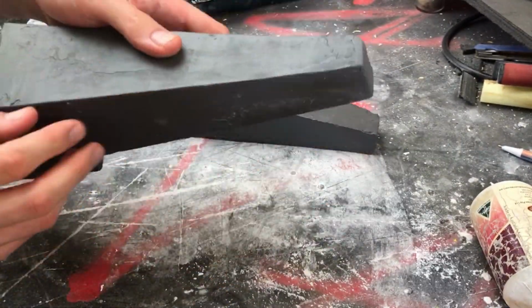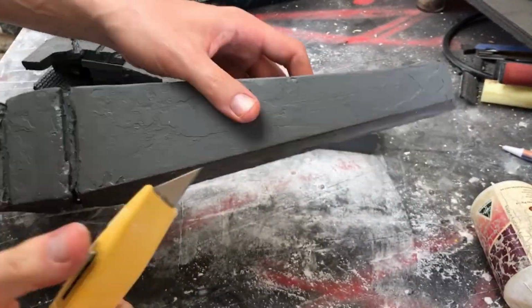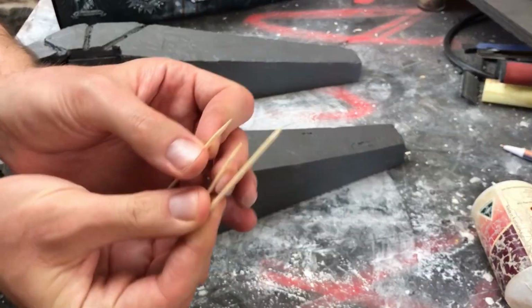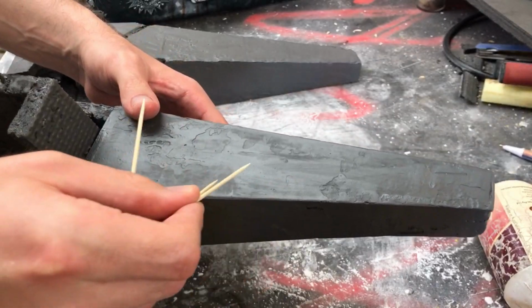Once that's dry, you can see that it is rock solid. I will be adding some battle damage by chipping it later on, but the rest of it will be protected.